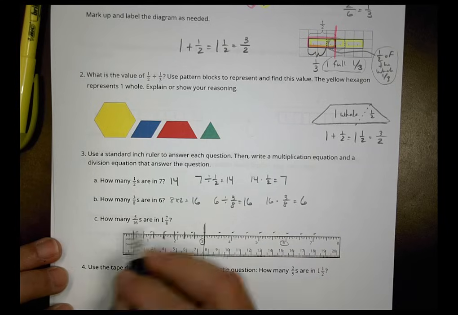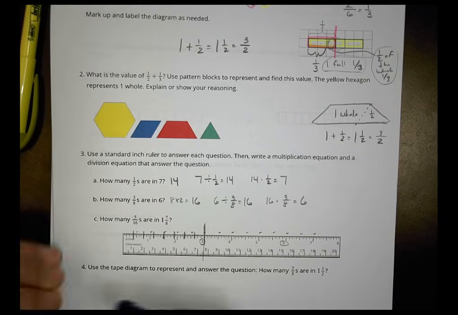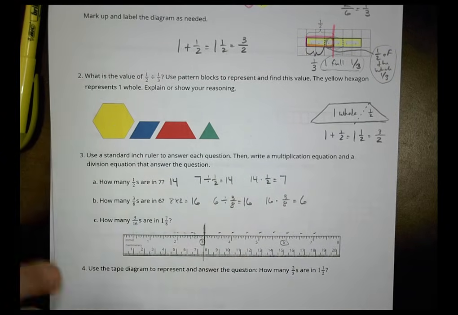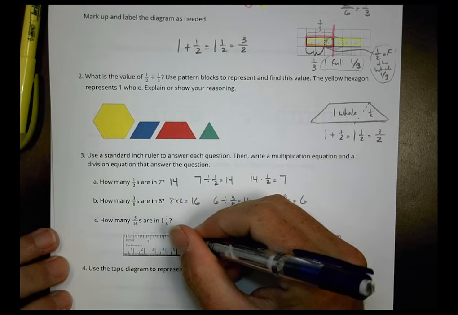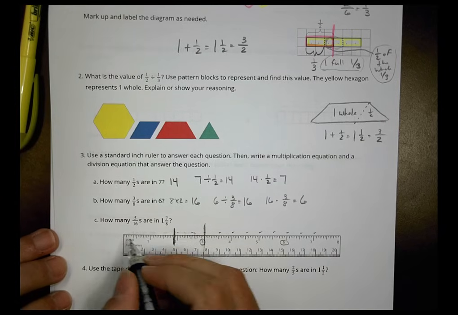And finally, our last one here, how many 5/16 are in 1 7/8? Okay, so let me erase these marks here and see what we have. So 1 7/8 is going to stop right there. That's our boundary line for 1 7/8. And I want to know how many 5/16. Those are the itty bitty ones, right?